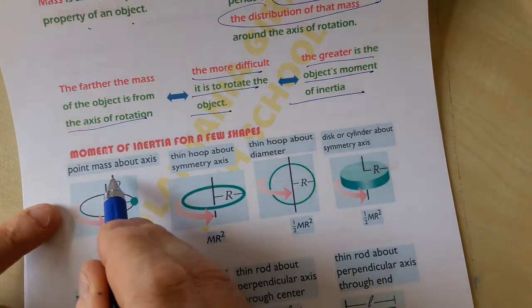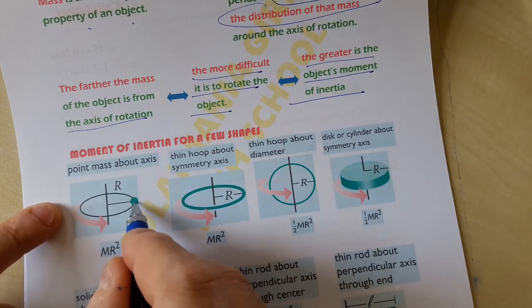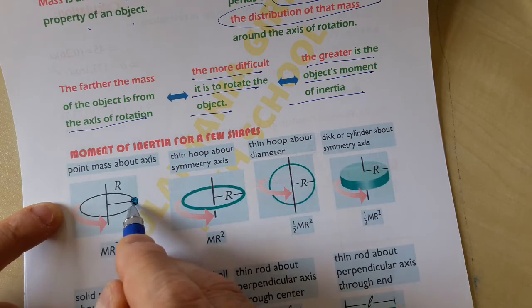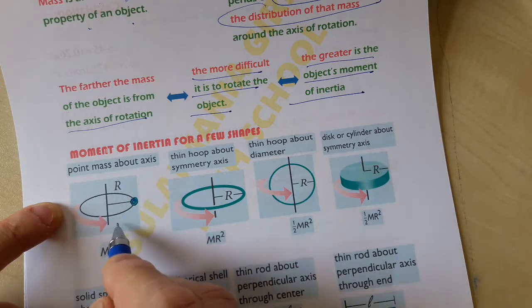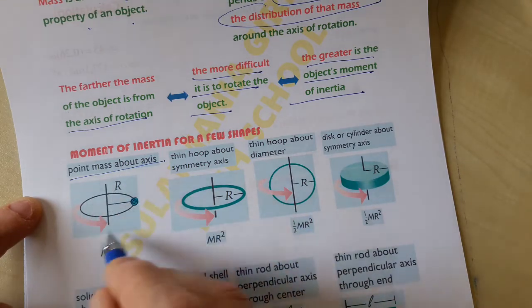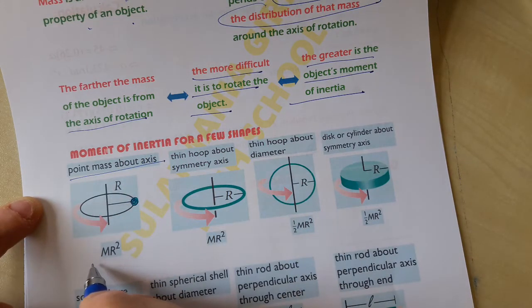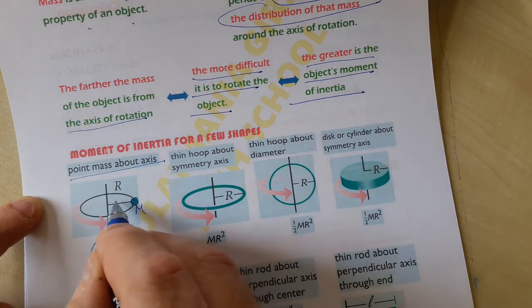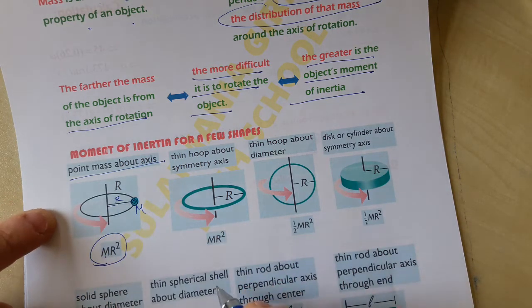For example, this is a point mass about an axis. What does point mass about an axis mean? For example, Earth is revolving around the sun. It's a point mass. Or a bob connected to a string is revolving on a circle. It's a point mass. So for a point mass about an axis, if it is moving, its moment of inertia is mr squared. M is the mass of the bob or object. R is the radius of the circle.